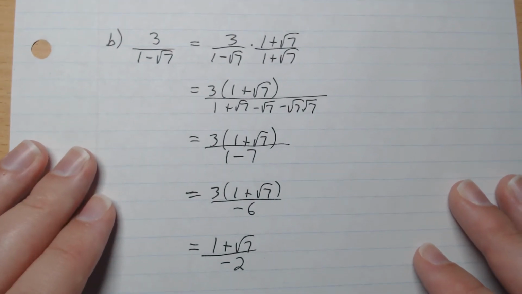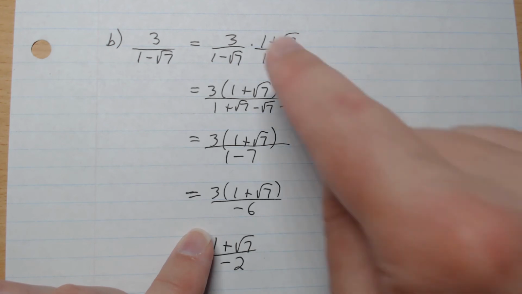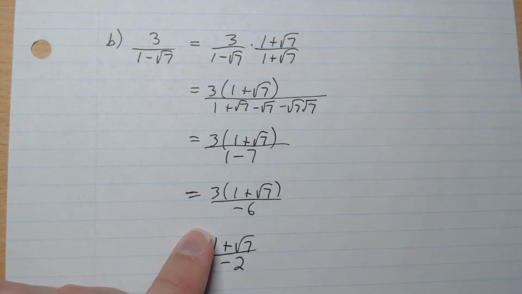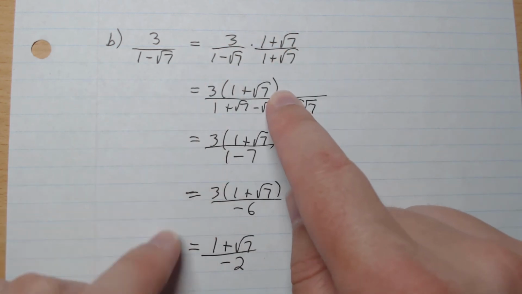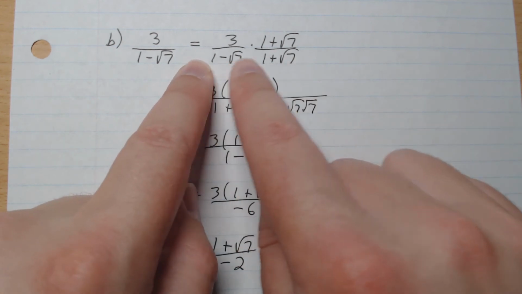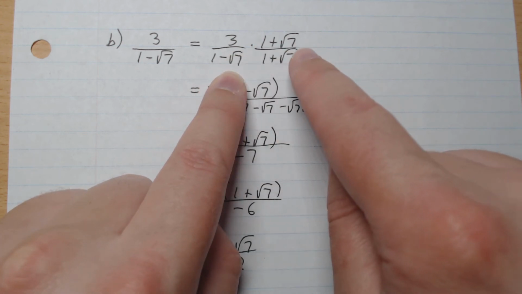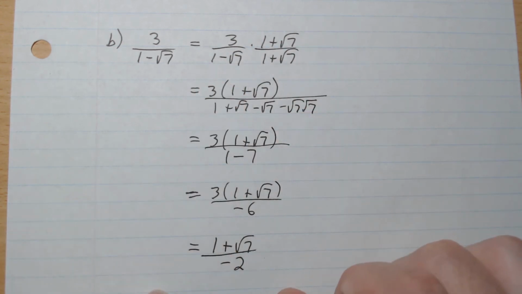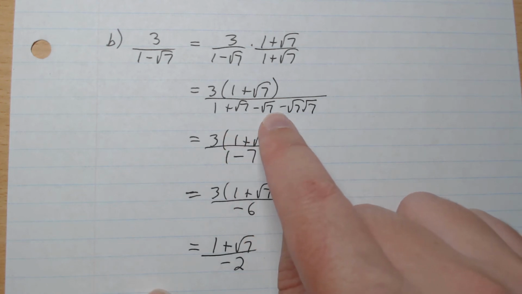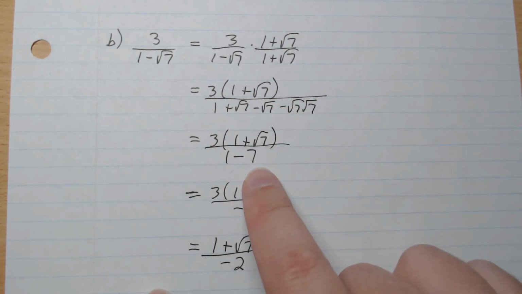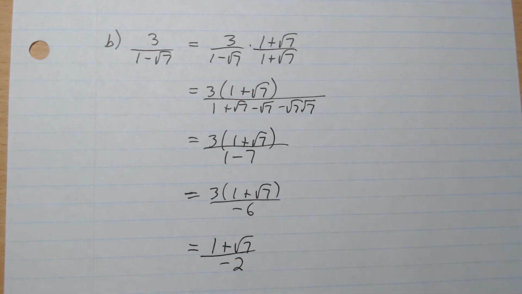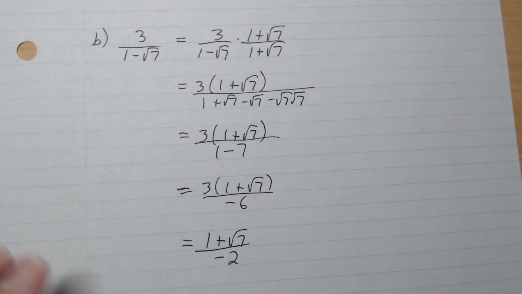Okay, B. 3 over 1 minus root 7. So we're going to go times conjugate divided by conjugate like that. So 1 plus root 7. 3 times 1 plus root 7 like that. On the bottom, 1 times root 7, negative root 7 times 1, and negative root 7 times positive root 7 like that. Root 7 minus root 7 is gone. What's left is 1 minus 7 like that. This becomes negative 6. 3 divided by negative 6, so this is 1 divided by negative 2 like that. And so we have 1 plus root 7 divided by negative 2.